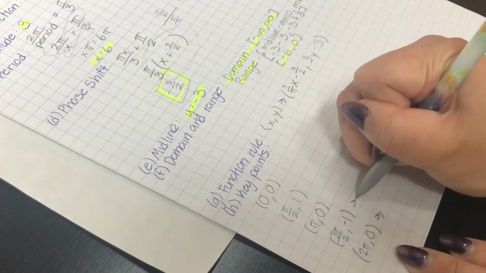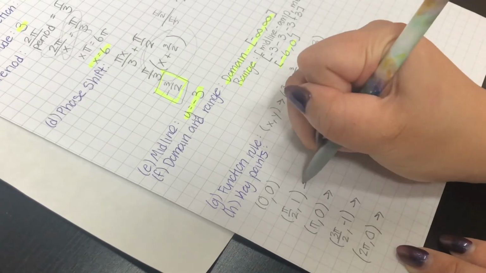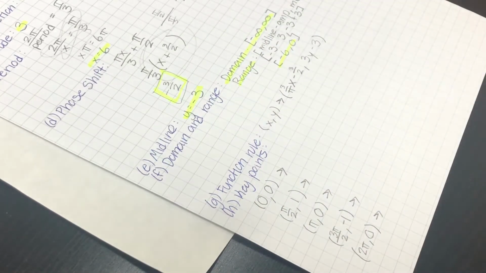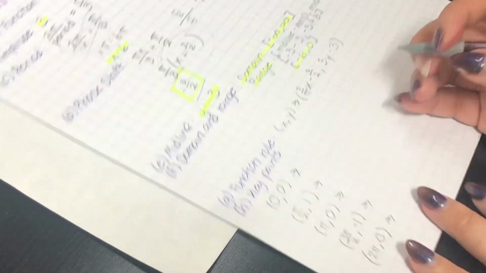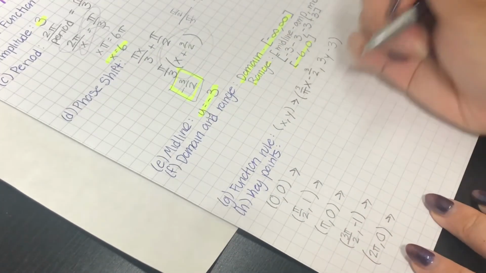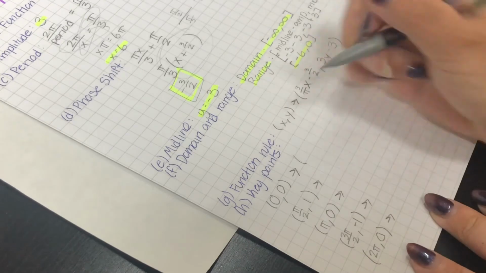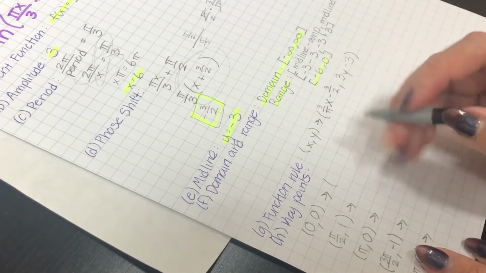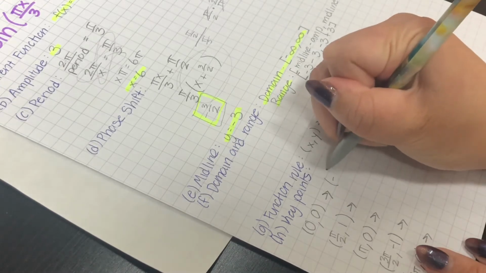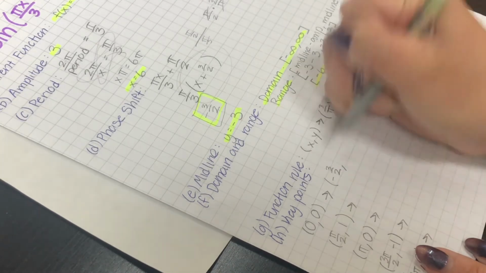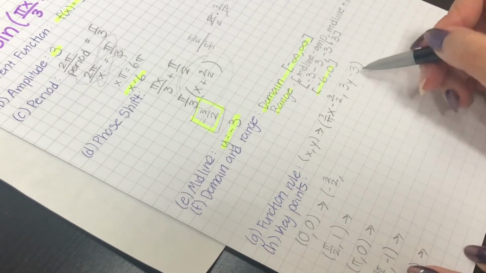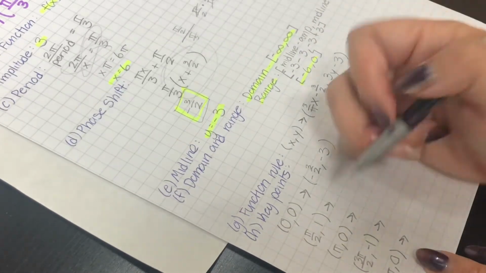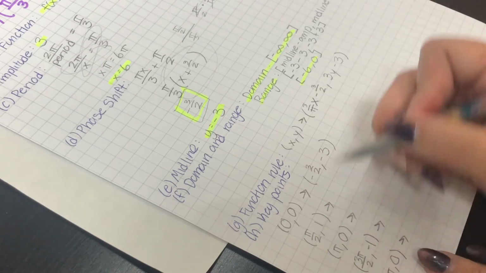And now if we input the function rule for each part of the coordinates, we would find our new points. So for here, if we input 0 and then -3/2, it would give us -3/2. And then for 0 here, it would give us -3. And then for pi/2, we input that here.